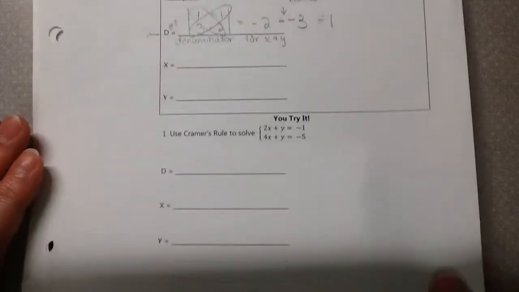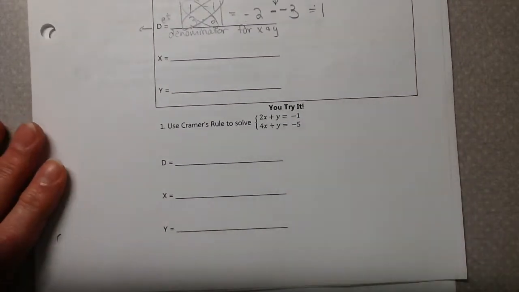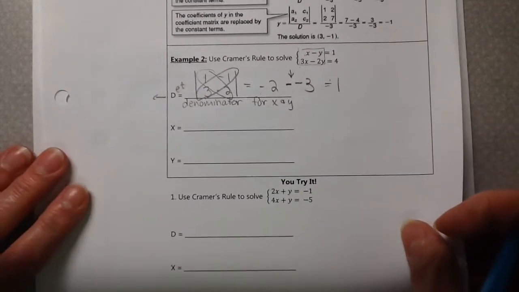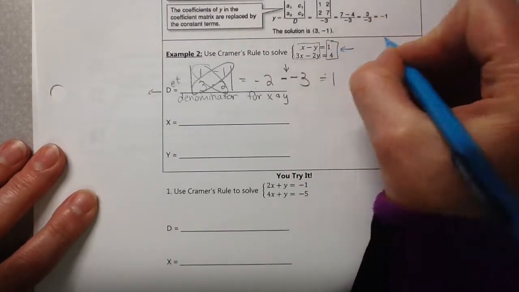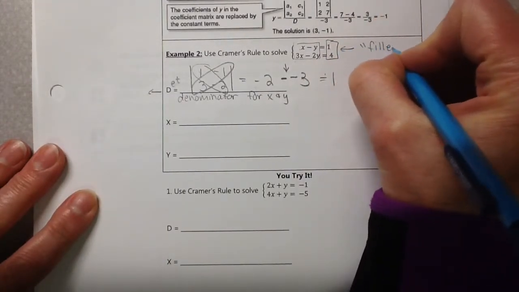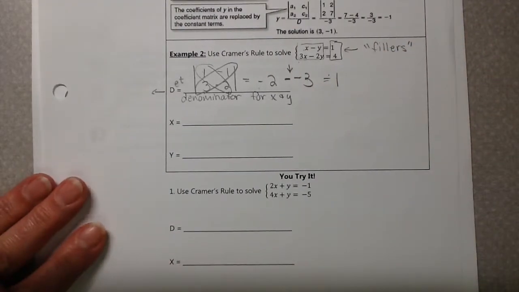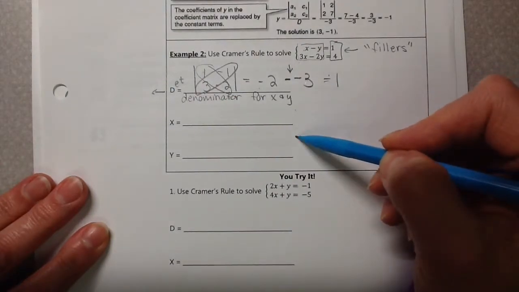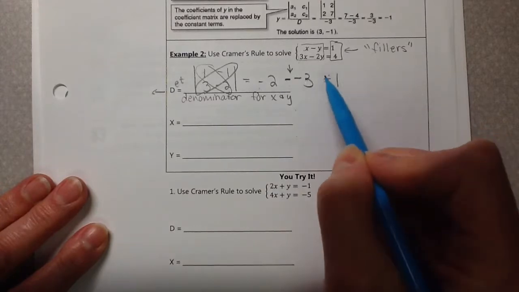Okay, now I'm going to figure out what x is. Now, what's going to happen here, I am going to call, and you probably won't see this in a textbook anywhere, but I'm going to call these values right here fillers. That's really not what they're called, but that's what I call them. Okay, so when we're using Cramer's rule, we have a numerator and a denominator. The denominator is going to be this value right here.